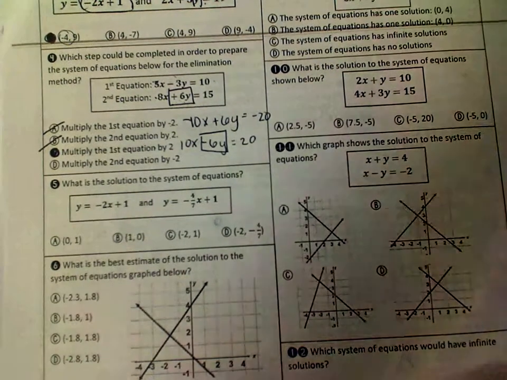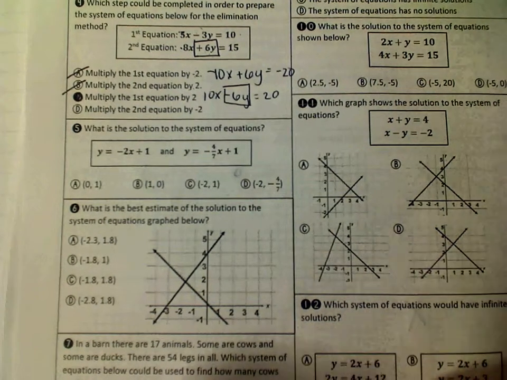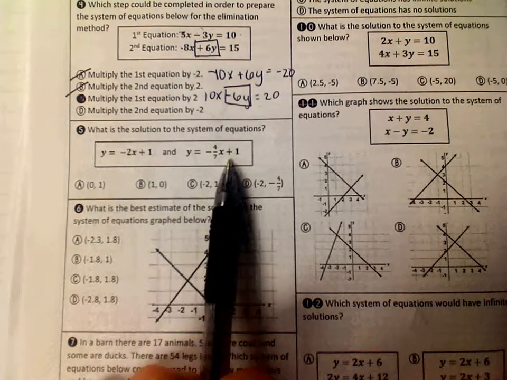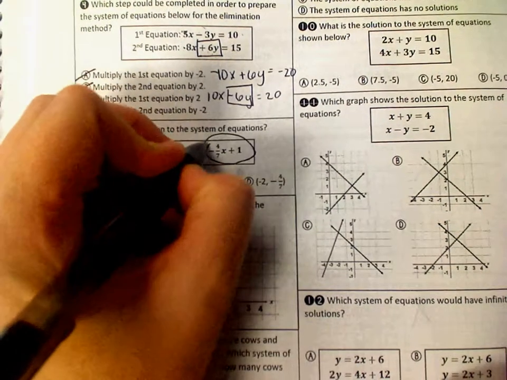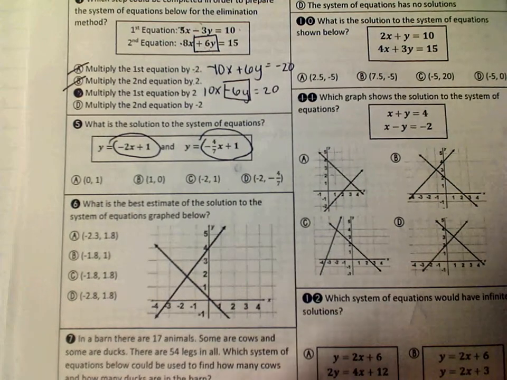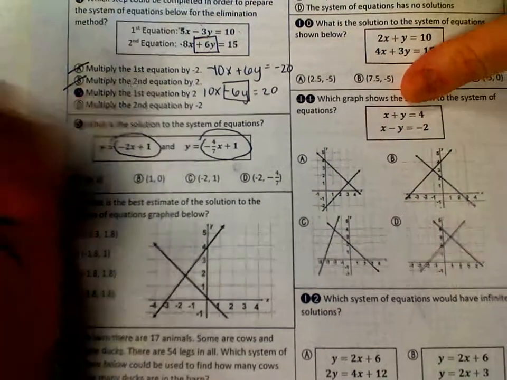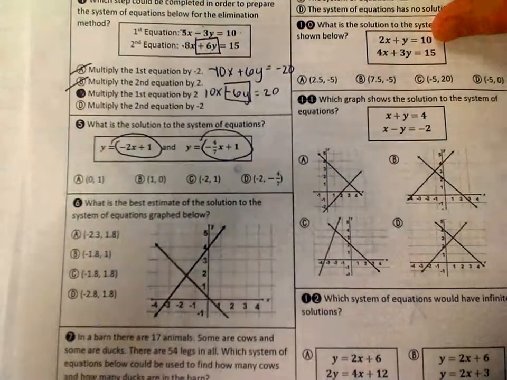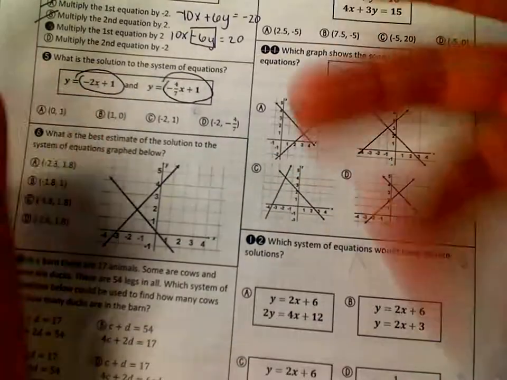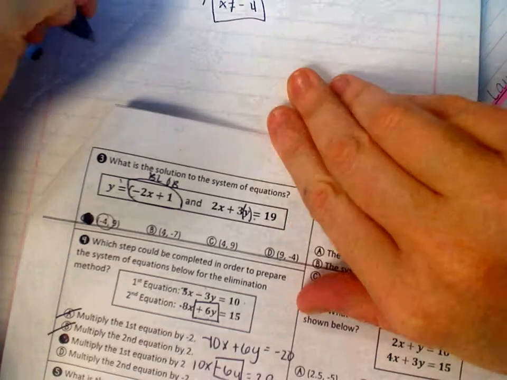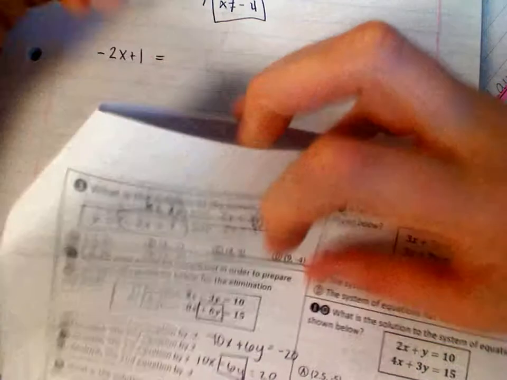Okay. Number 5 says, what is the solution to a system of equations? This is like one of the ones I showed you guys where they're both blob equations. So go ahead and circle them both. And these are actually even easier to do than the traditional blob equations that we just did on number 3. So what you do for these is you set up an equation and you just make the two blobs equal each other, like this. So negative 2x plus 1 equals, that's the first blob, equals the second blob, negative 4 over 7x plus 1.